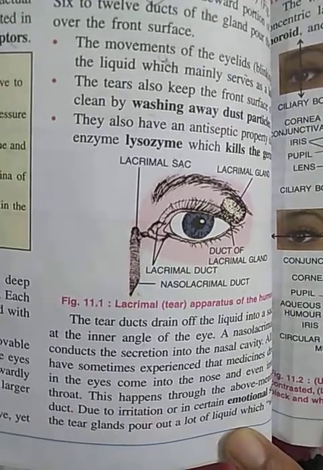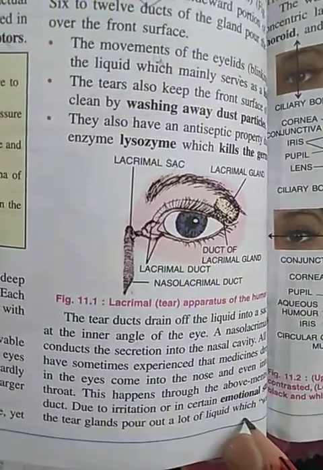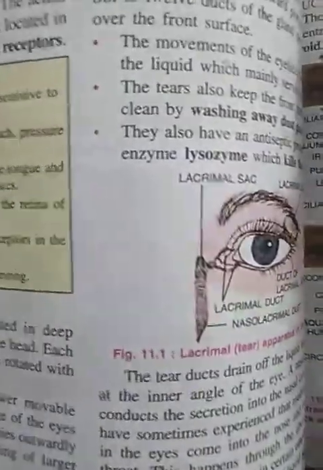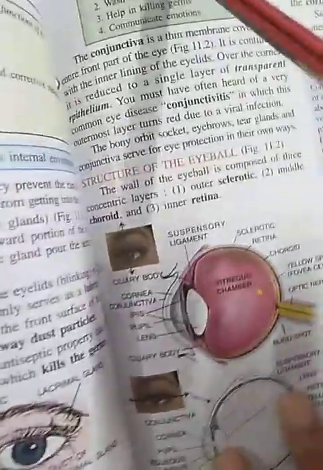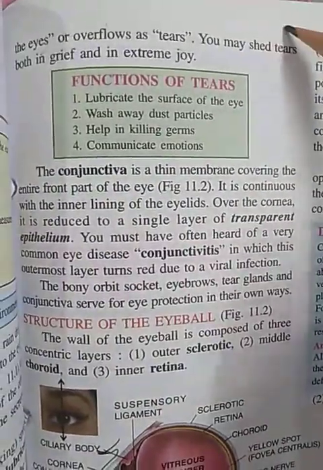So in this way, these tear glands pour out a lot of liquid which waters the eyes or overflows as tears. Then students, you may shed tears not only in grief but also in extreme joy. So that is about the tear glands.